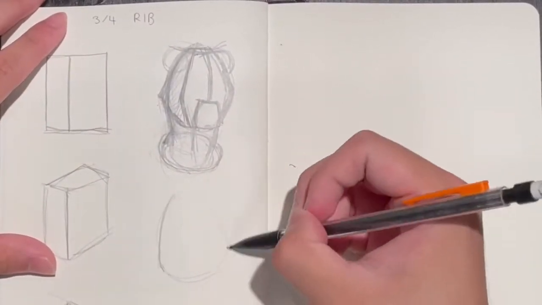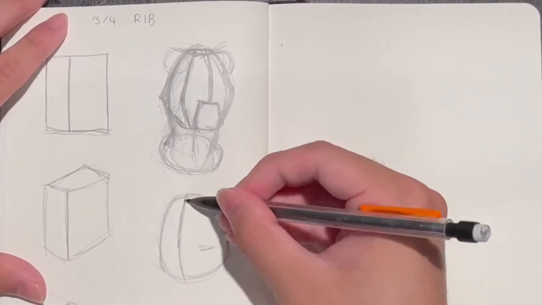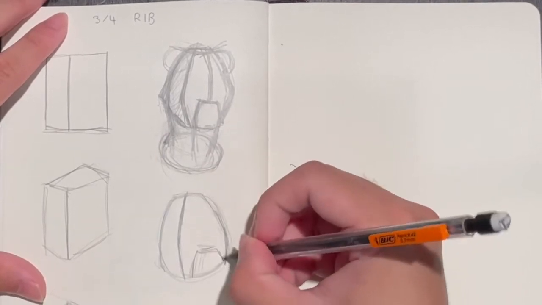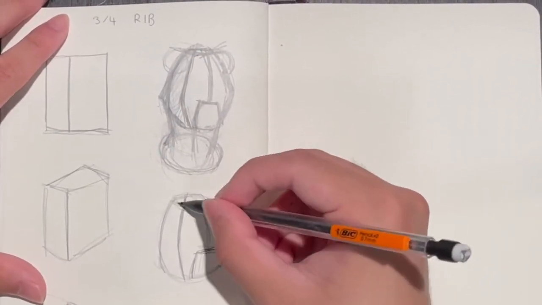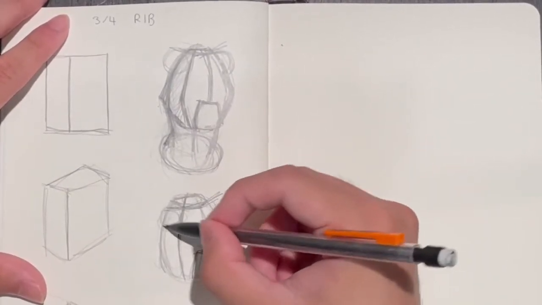So the same things apply when you tilt the ribs up and down. The sternum ends lower when viewing from above, and the sternum appears to end higher when viewing from below. You also have to watch for shoulder placements and the curvature of the collarbone.